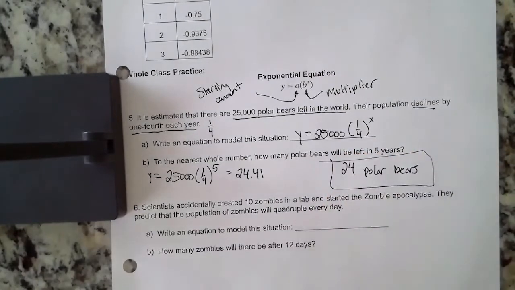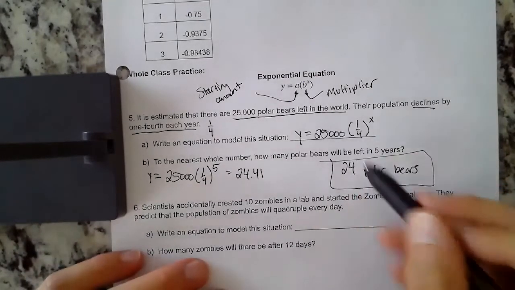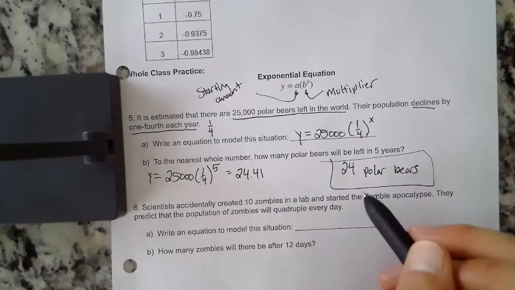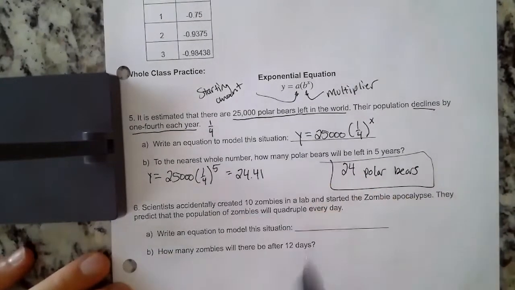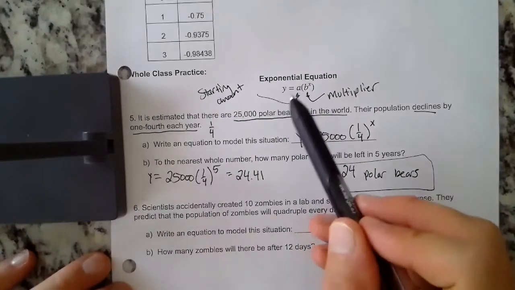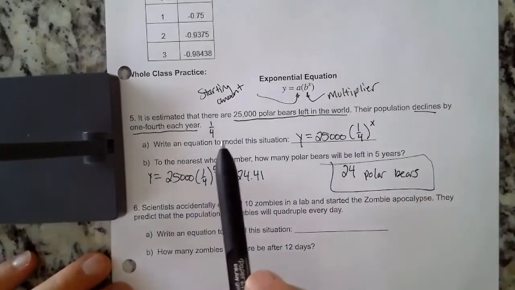Right now, obviously not that realistic, but still we can see the power of these percents and how quickly things can either decrease, or if we did the opposite and increase, how quickly they can go. All right, so these are the kinds of problems that we have seen, right? If we're given a starting amount and simply a multiplier.